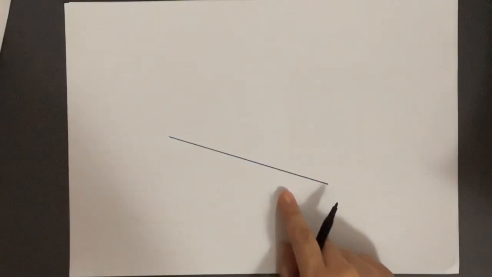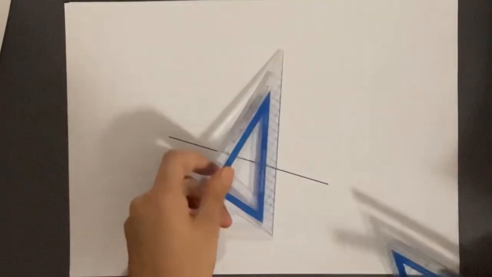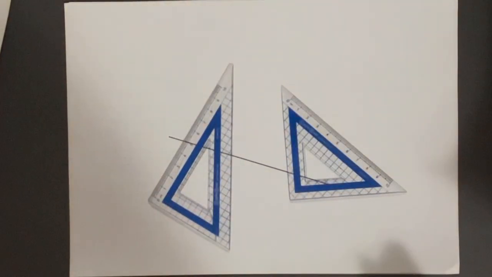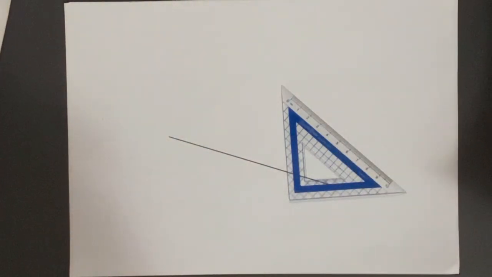Okay, so how do I draw a line that is perpendicular to this line? So I will use my set square. You might have two different types of set squares. You have this one or this one. Both can be used for this drawing. So it doesn't matter which one you use, you just need to use one.